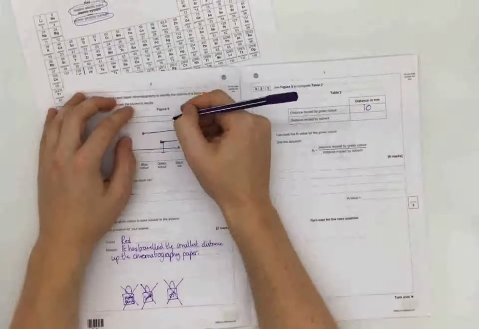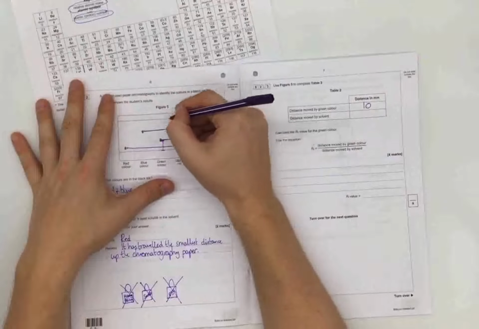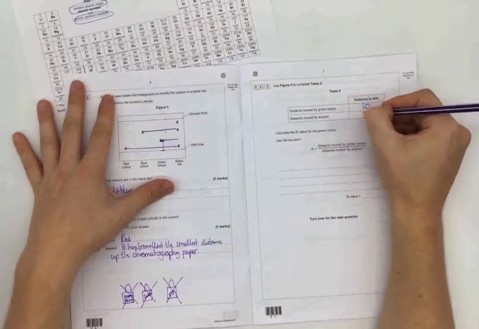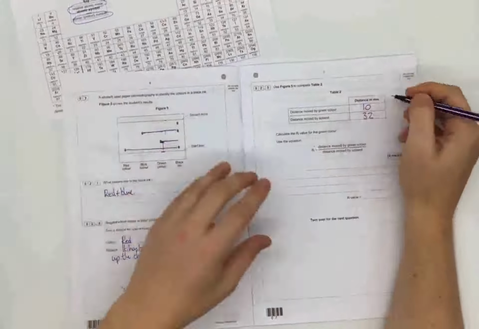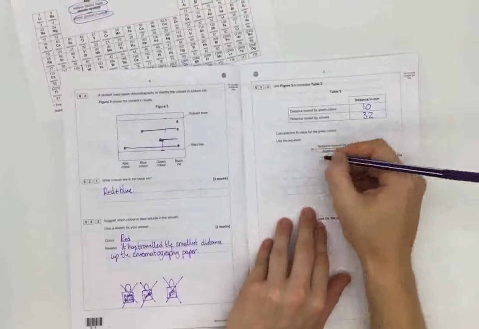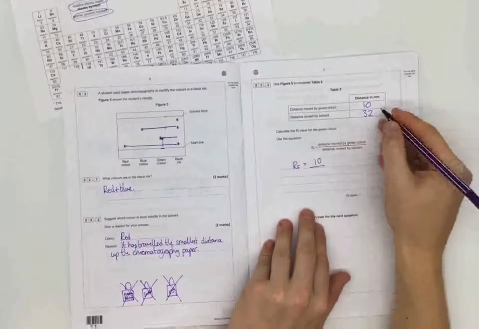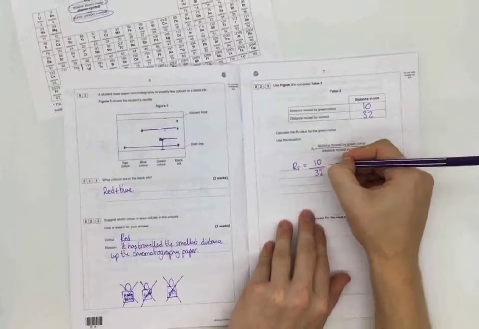Then we need to measure the solvent front. Okay, I'm going to say that that's about 32. Now I've just plucked those numbers out of the air. Key thing here is that you measure them with a ruler. Okay, now we put it into the equation. We get given the equation. So Rf is 10 divided by 32.